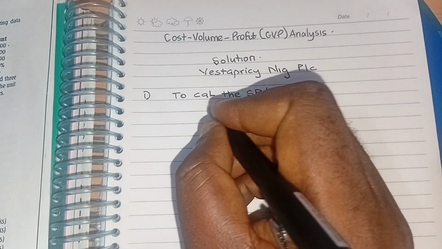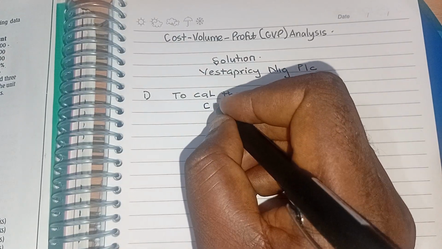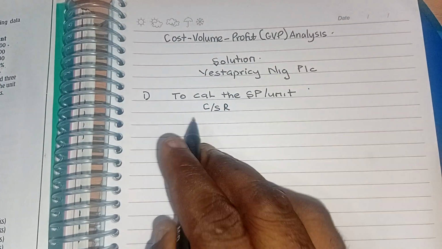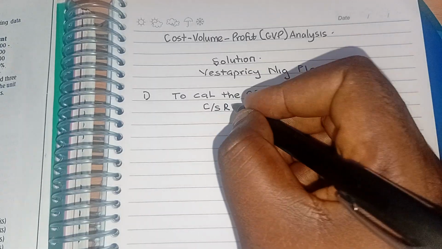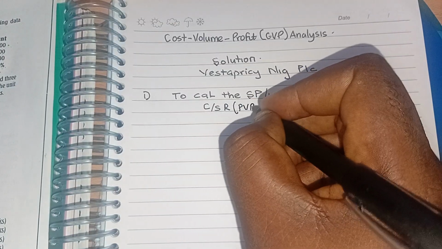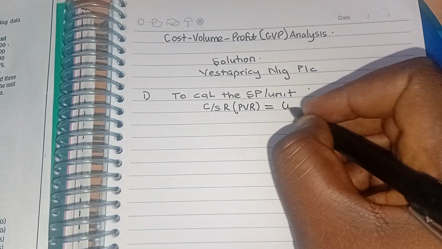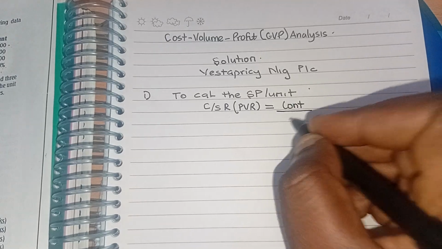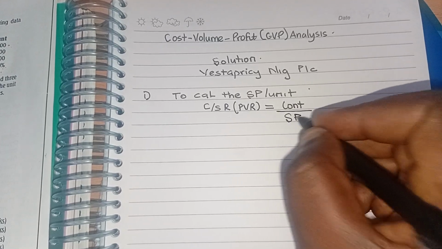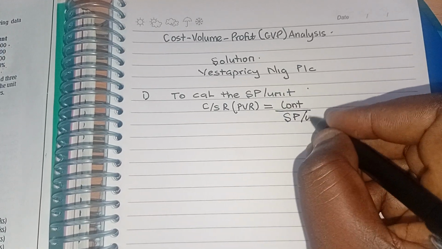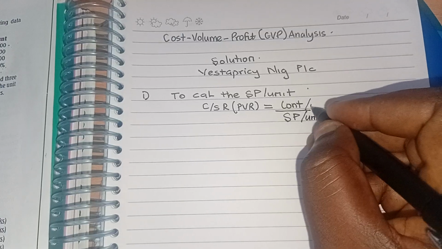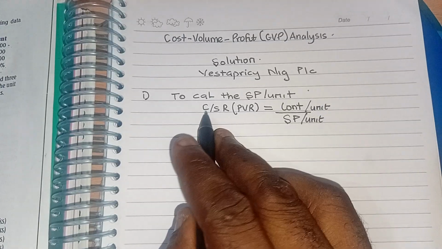All right. We know that contribution to sales ratio is also known as the PV ratio. Don't forget, it's also known as the PV ratio. It is contribution divided by the selling price per unit. So, do you get it?